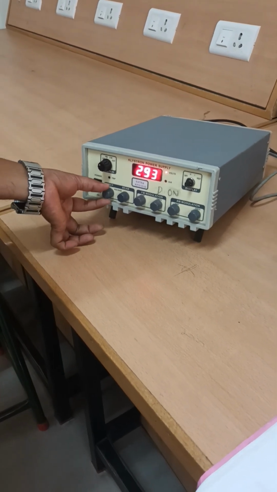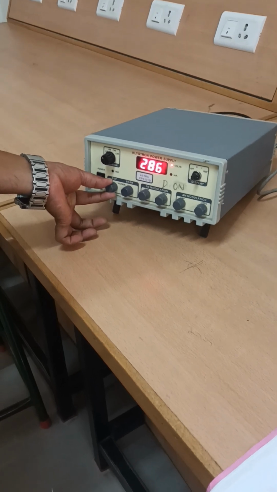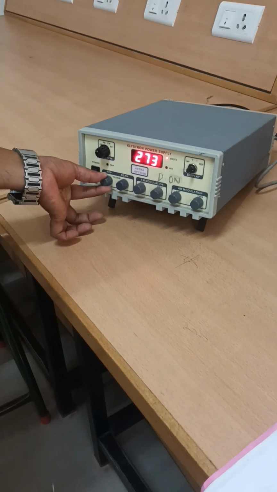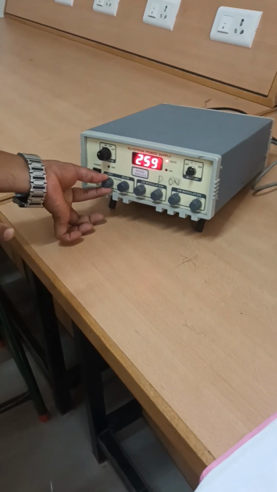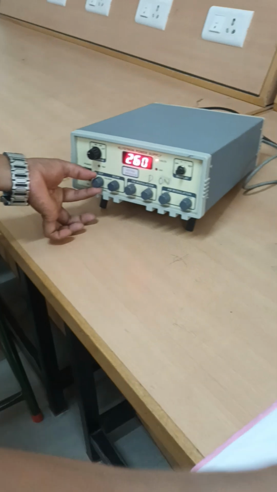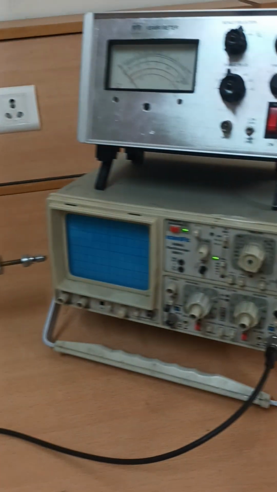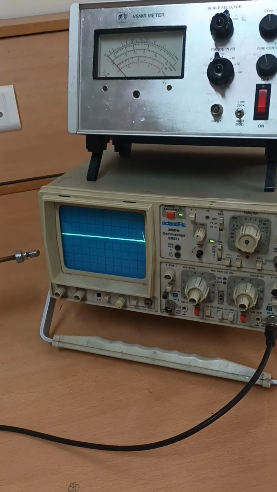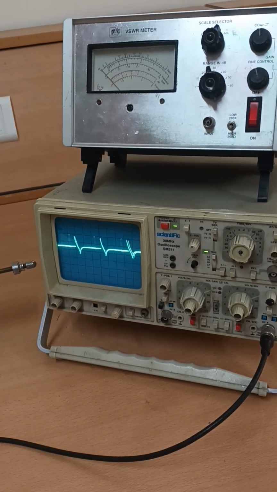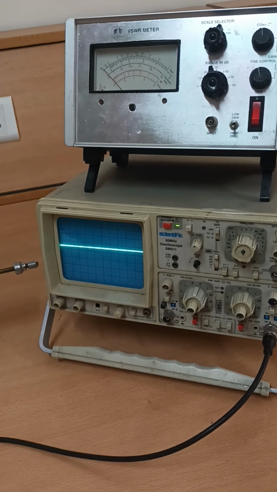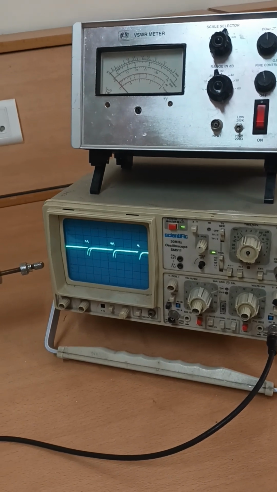First adjust our repeller voltage to different voltages. If you reduce your repeller voltage, you can see the output waveform of different mode characteristics in your CRO. So this is one of the modes. You can decrease the repeller voltage and we take different mode characteristics.